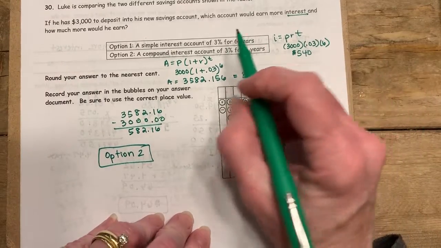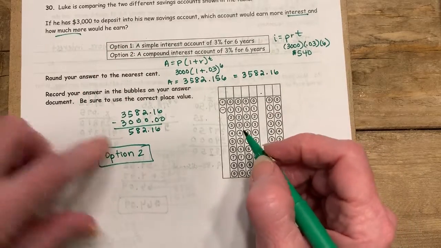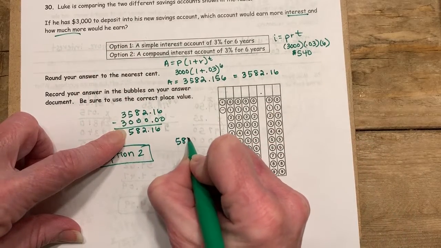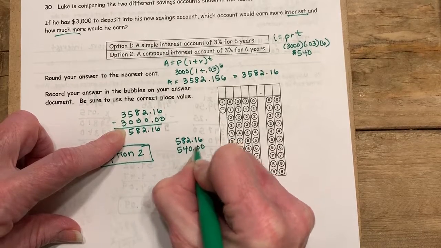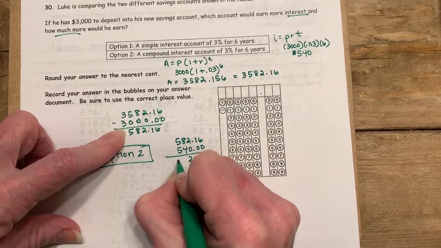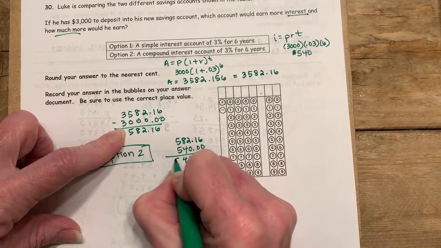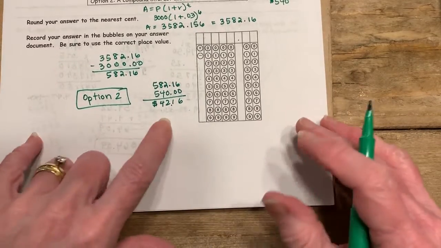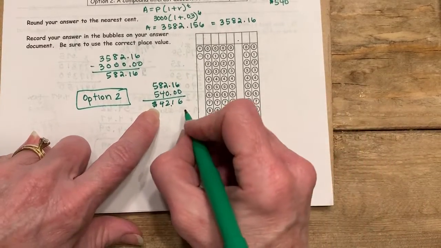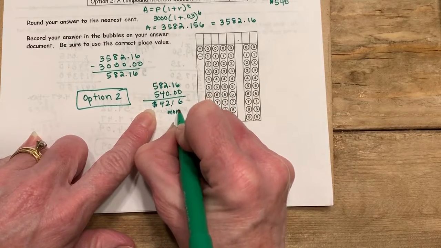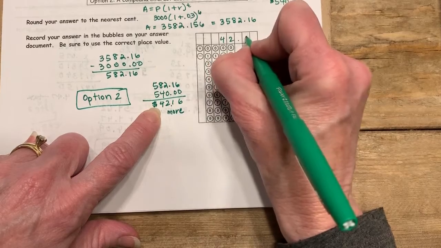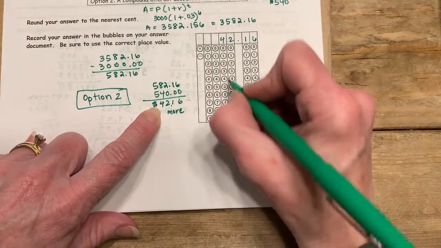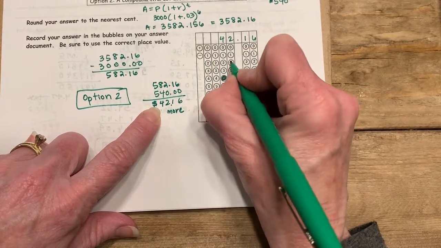And then it also says how much more would he earn. So I need to subtract 582 and the 540. And again, I'm doing this without the calculator because it's so not necessary. All right, so he earns $42.16 more. If I go ahead and bubble this in, the 42 is going to go before and the 16 comes after. And then just fill in the right bubbles.